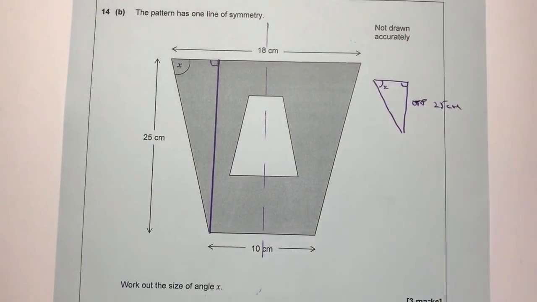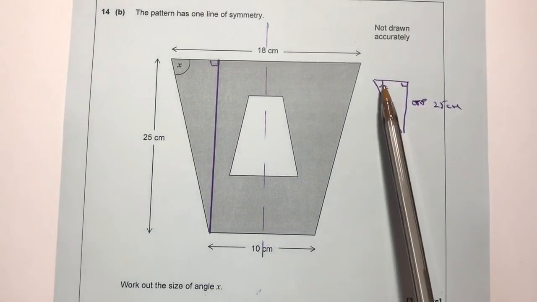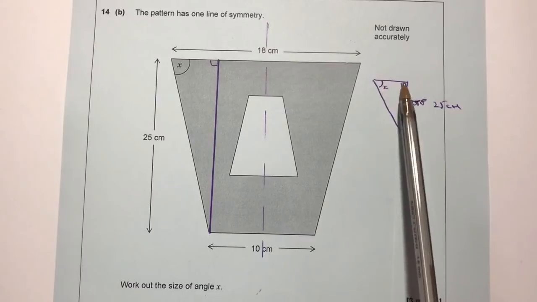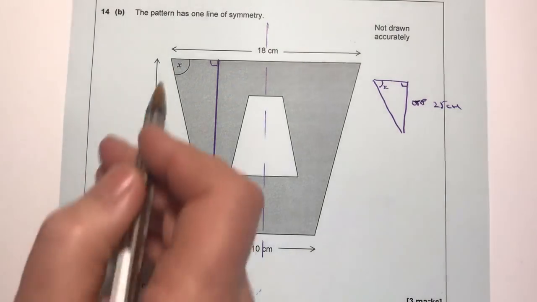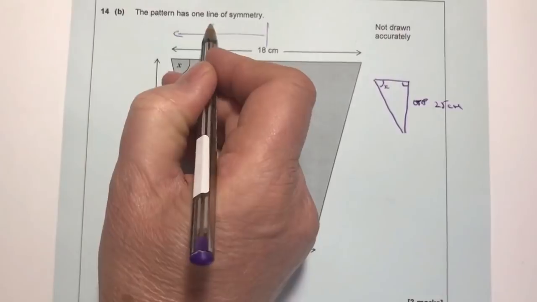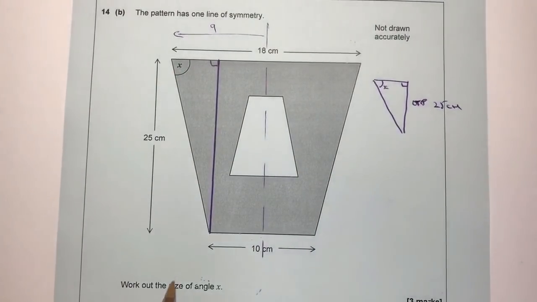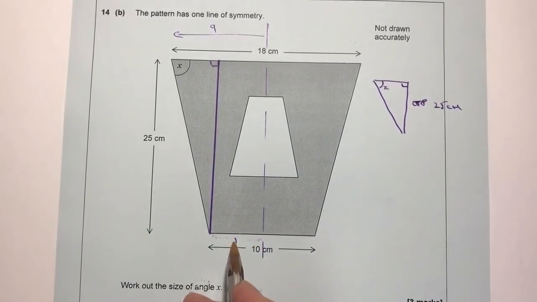I also then can work out this length here, because effectively on the larger trapezium I've got this dimension here, which is 9, and then on the smaller trapezium, or rather this length here, I've got then 5.